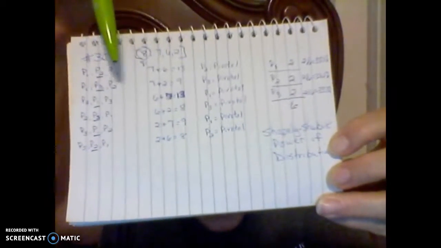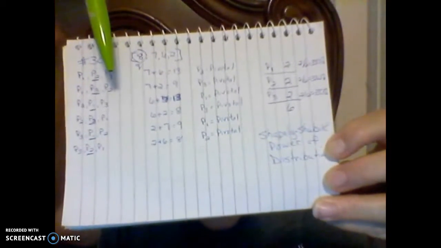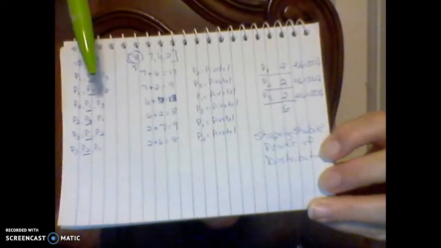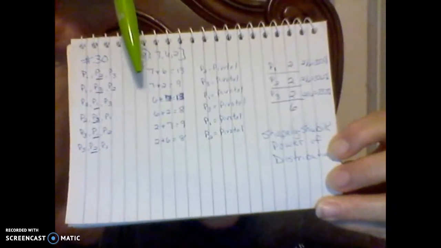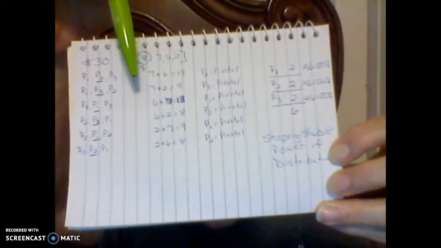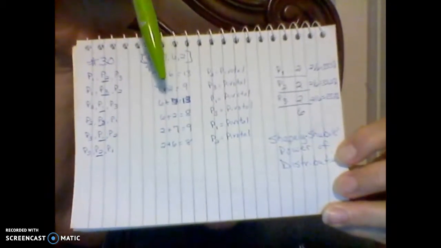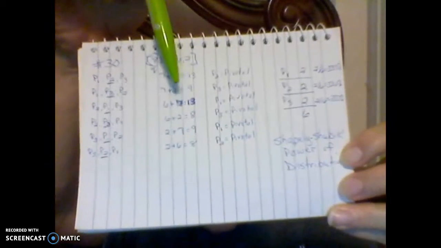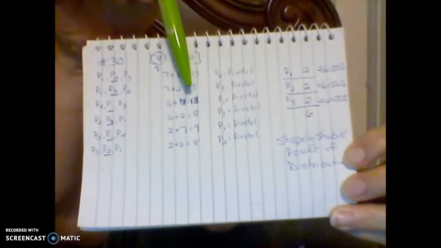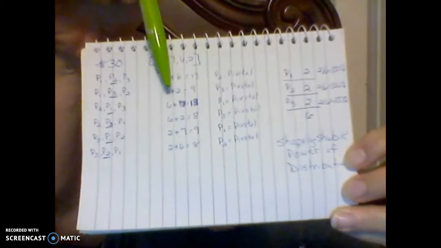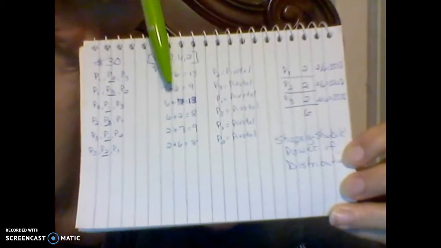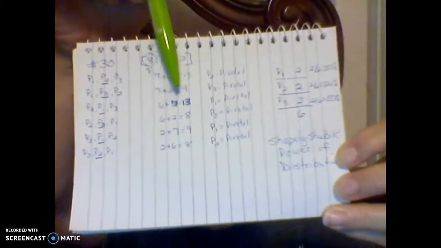The next one is player 1, player 3, player 2. Once again, player 1 is 7, plus player 3, who is 2, and that gives you 9, which is over the quota. So 7 without 2, player 3 is your pivotal player.